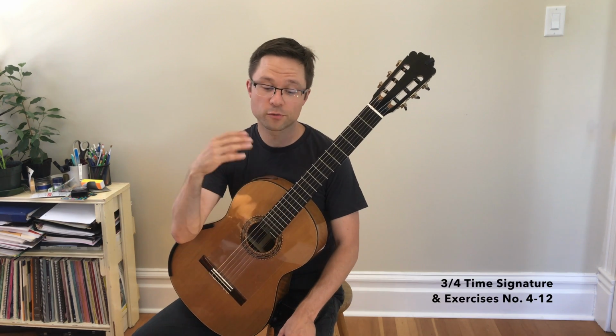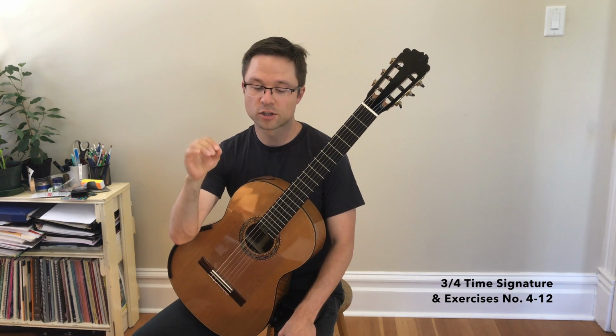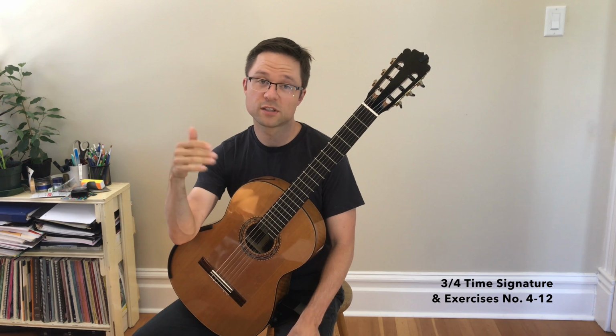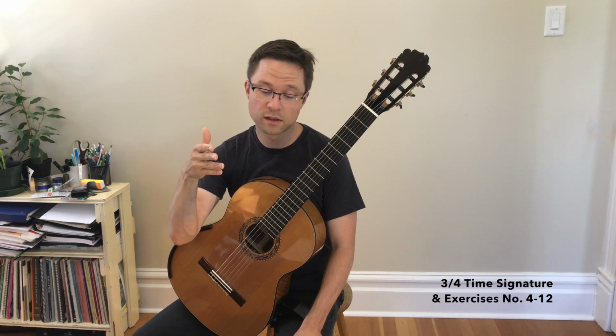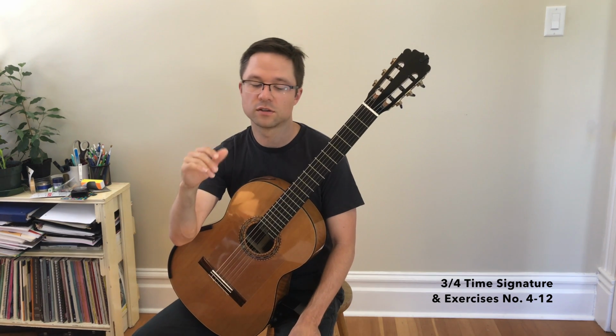Okay, now we're moving on to 3/4 time. 3/4 time has a beat structure of strong, weak, weak, strong, weak, weak. So the strong beat is on 1. And you would count it just 1, 2, 3. 1, 2, 3.